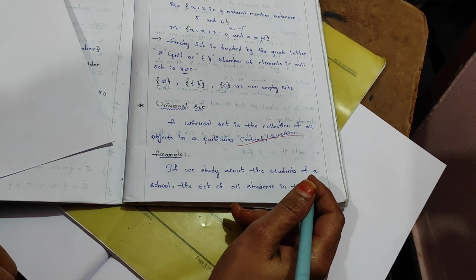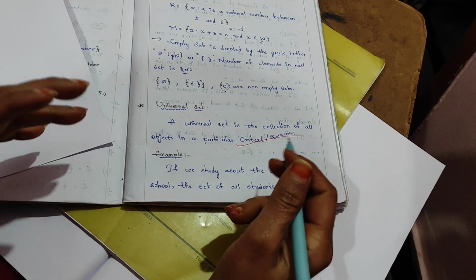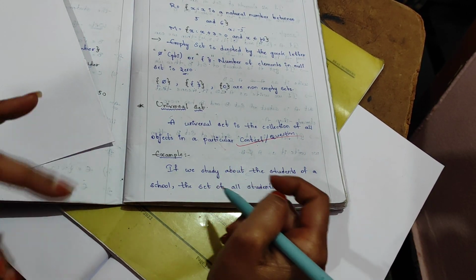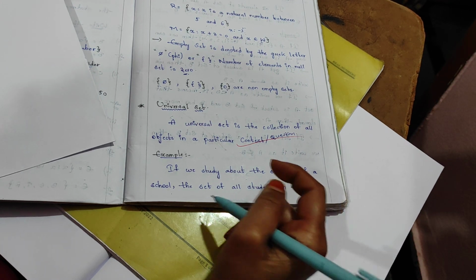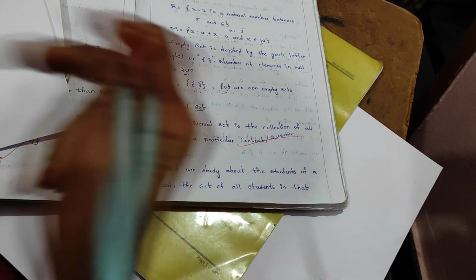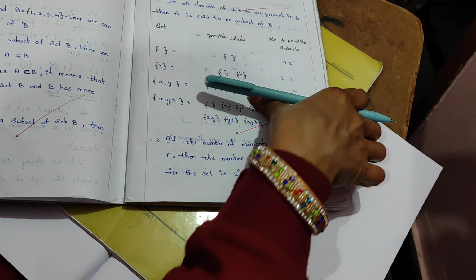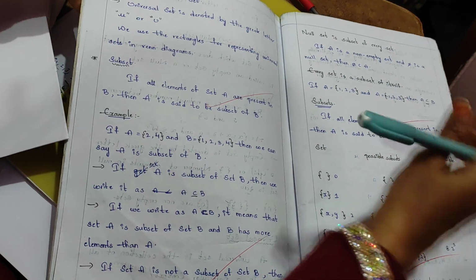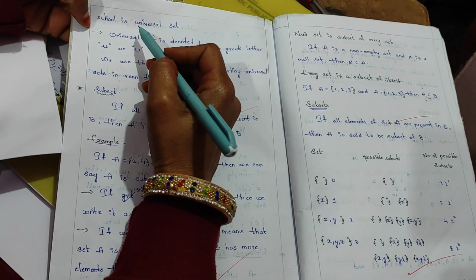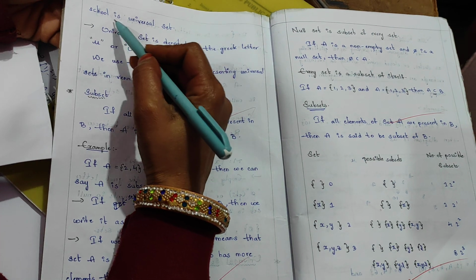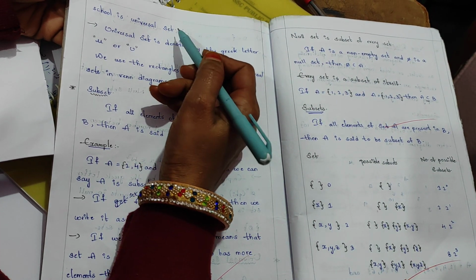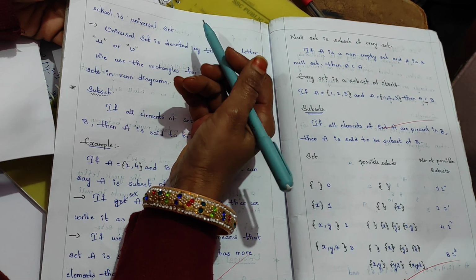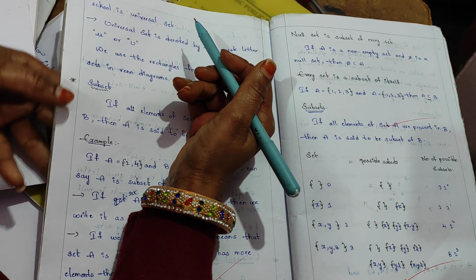If we study the students of a school, that is the context, the situation. Then the set of all students in that school is the universal set. Subsets would be 5th class students, 8th class students, 9th class students, like that.